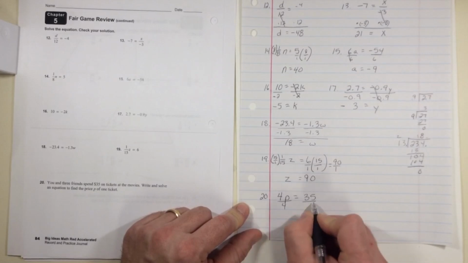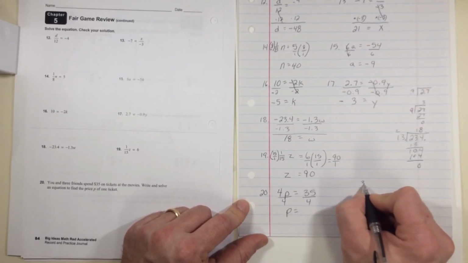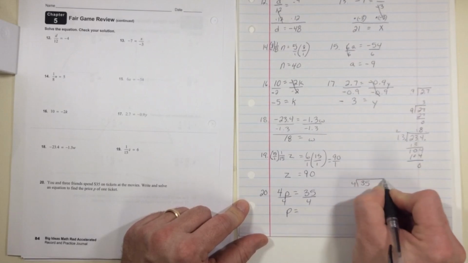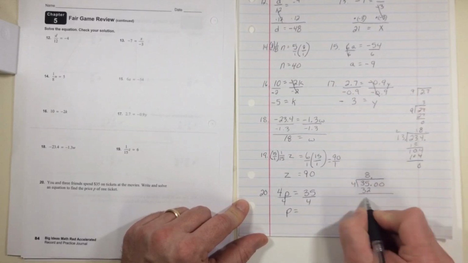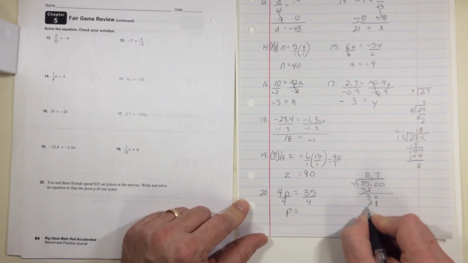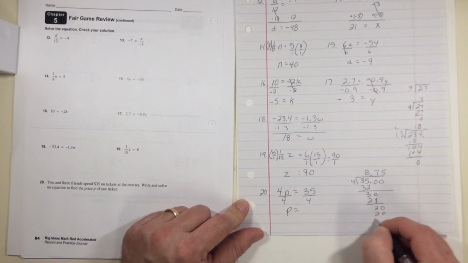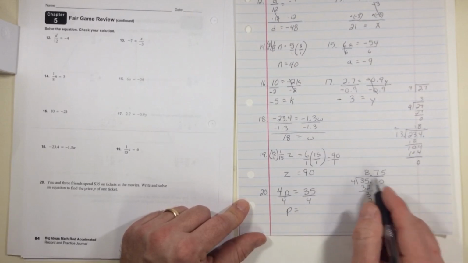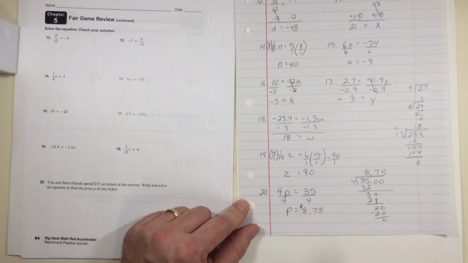Divide both sides by 4, and P equals 4 goes into 35 8 times, which is 32. 4 goes into 30 7 times, which is 28. 4 goes into 20 5 times, which is 20. So $8.75 per person to go to the movies.